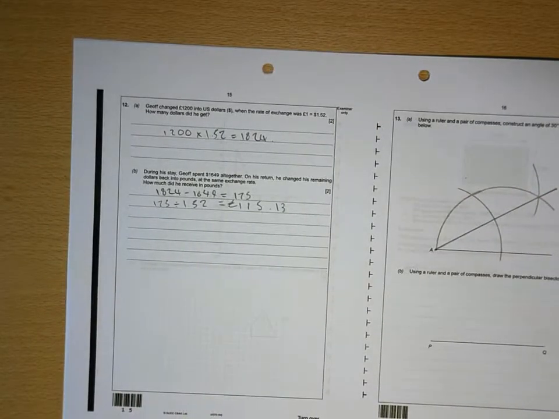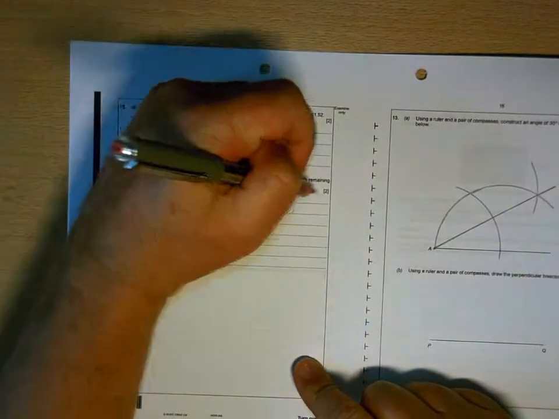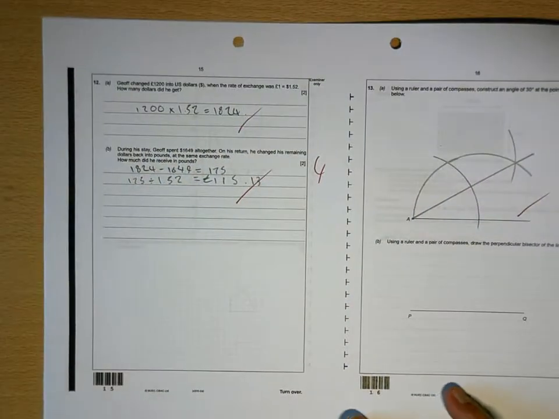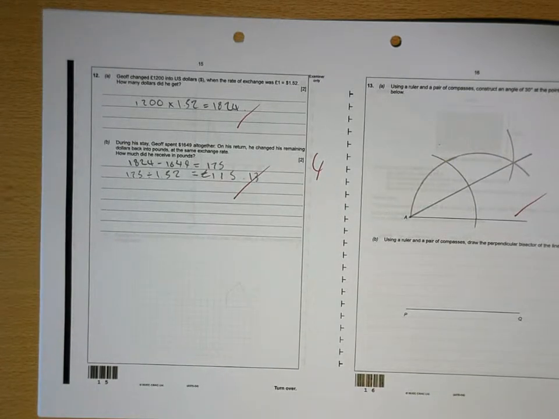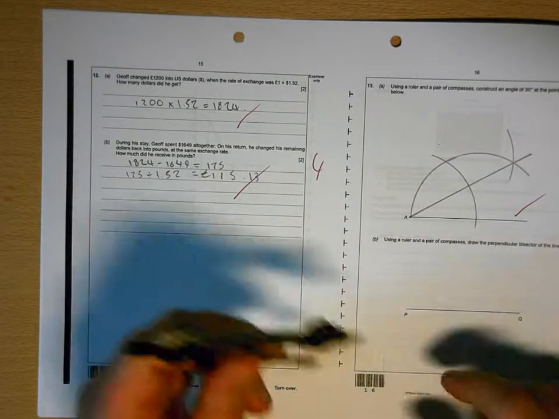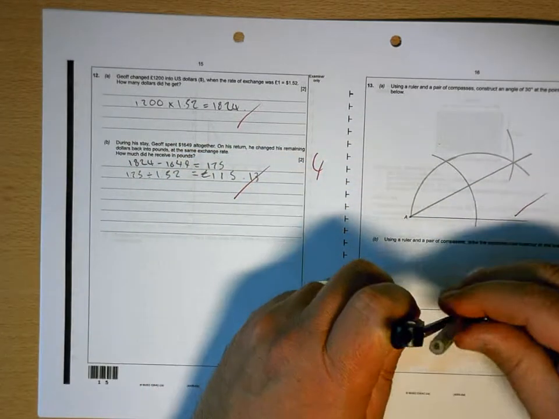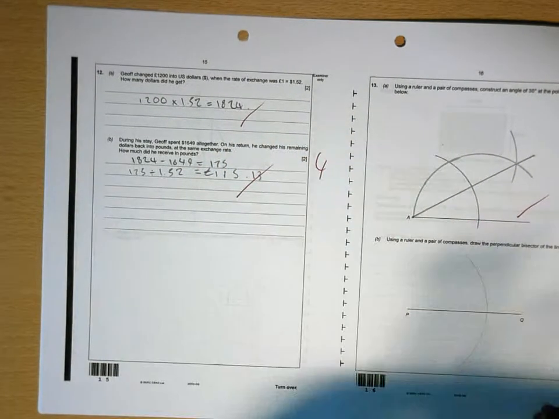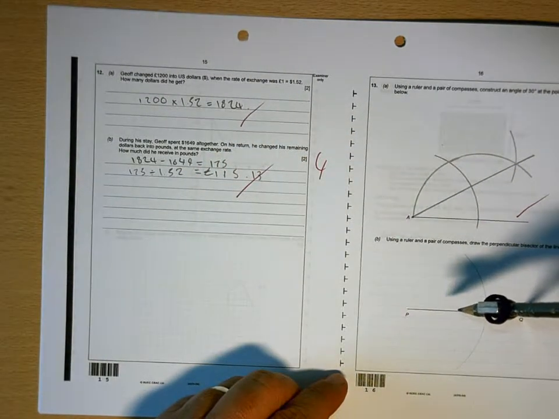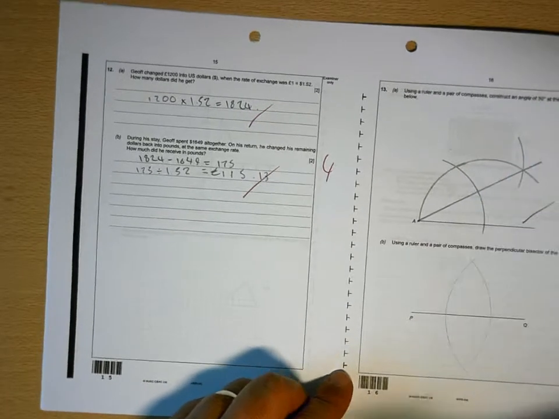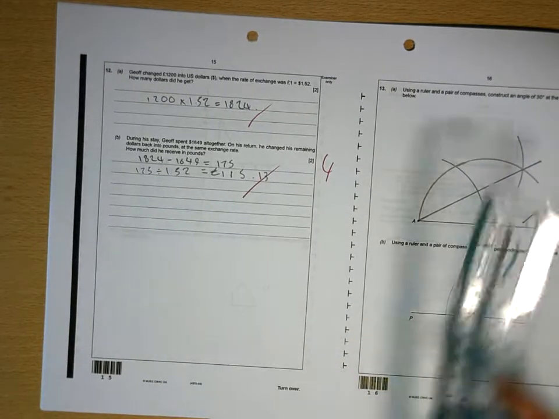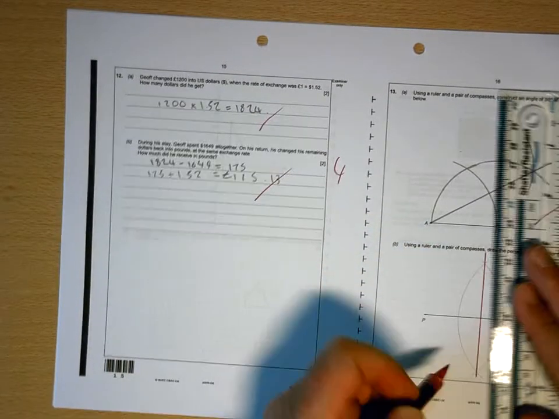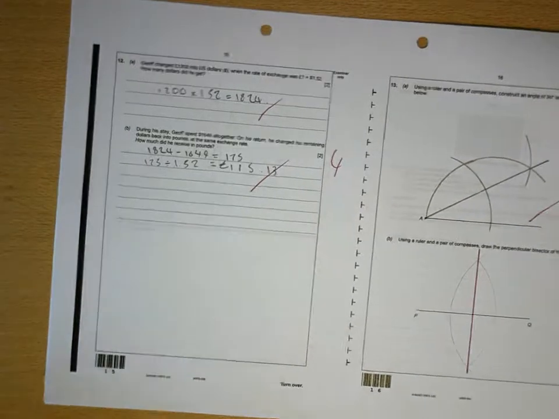Well done. That's good. We just practiced that this morning. Get your compass. Open your compass out over halfway. Draw an arc. Put your compass pointer on the other side of the line. Draw another arc. Then draw your line down through where those two curves cross. Job done. Can't believe you blew that one.